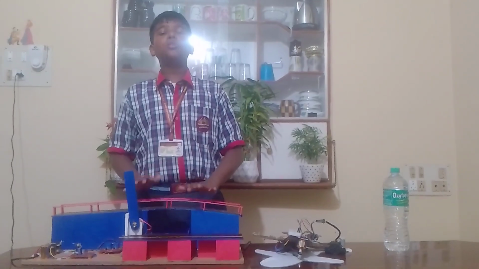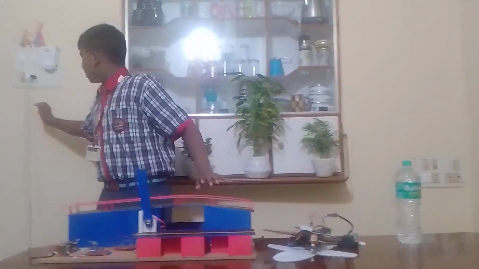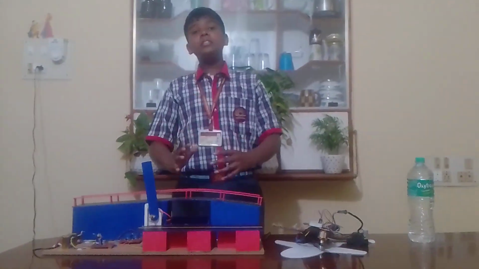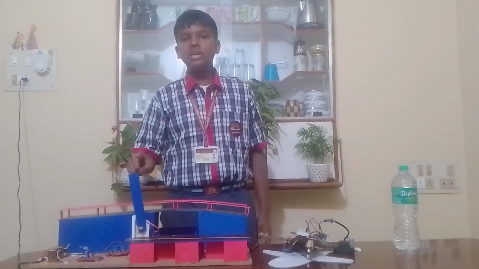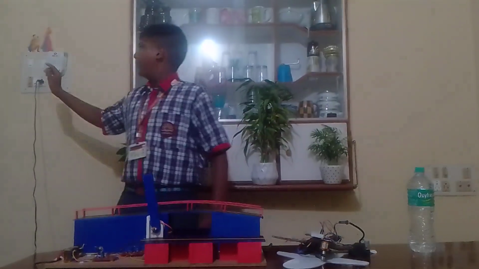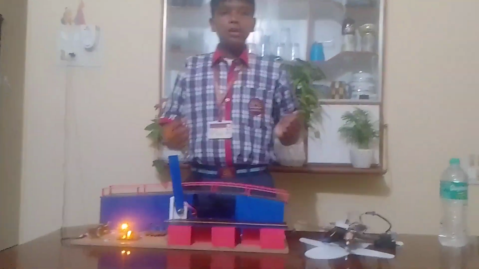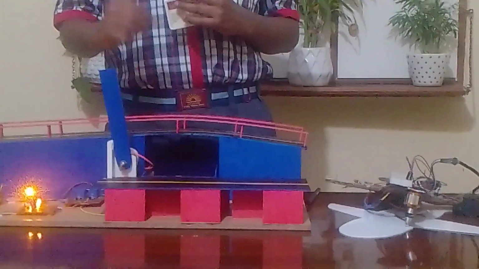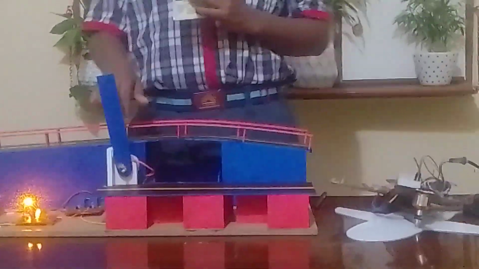Now I will show the working of the lower altitude project. When water is not there in underpasses or bridges, the barrier which is attached there will be open. I will show you now. It will be open. And we can use a DC gear motor, or code it with a servo motor and use a servo motor also.